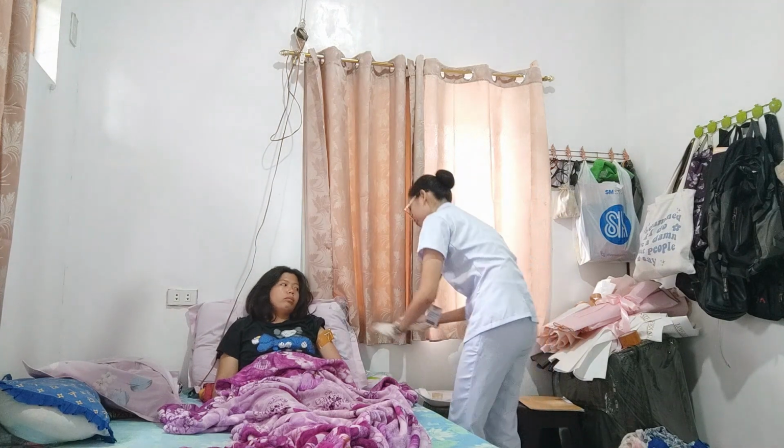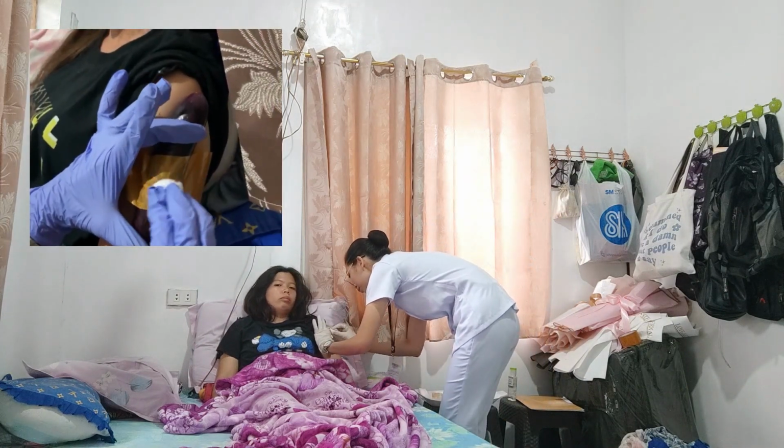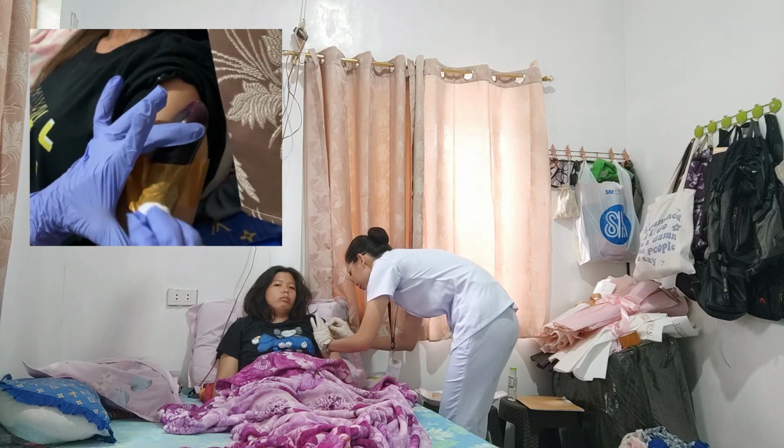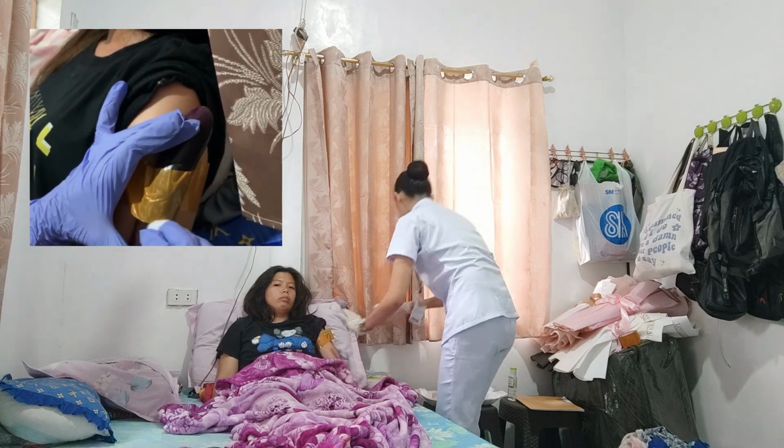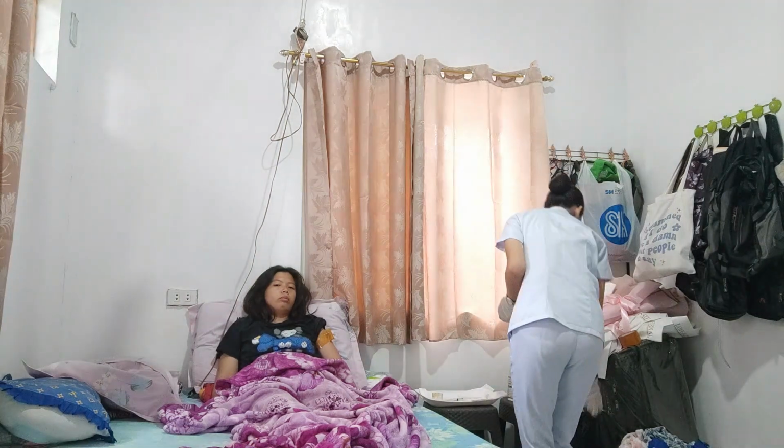Now, we are going to use an antiseptic swab or a cotton ball soaked in alcohol to clean the site, starting at the center, circling outwards. Then dispose the used cotton ball. After that, we're going to get our syringe with the medication, remove the cap, and hold it between the thumb and index finger of our dominant hand as if we are holding a dart.